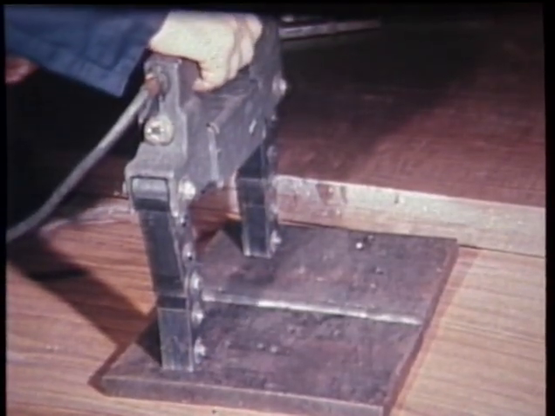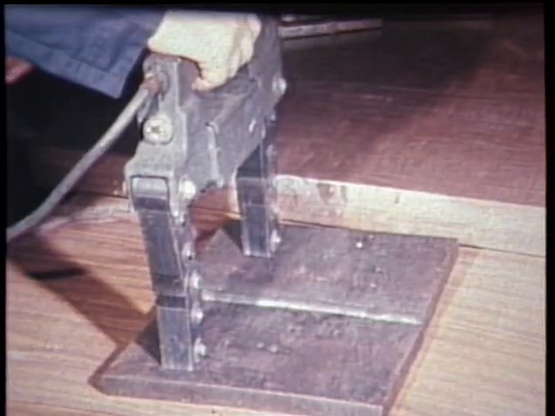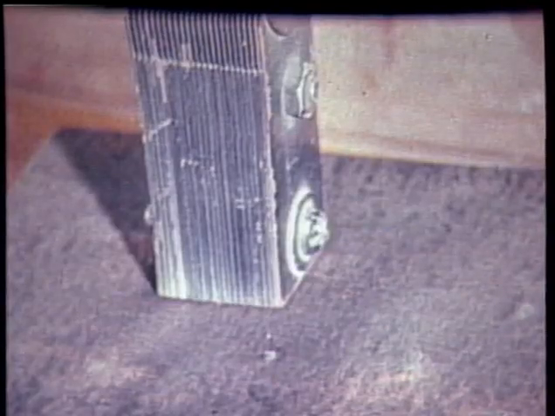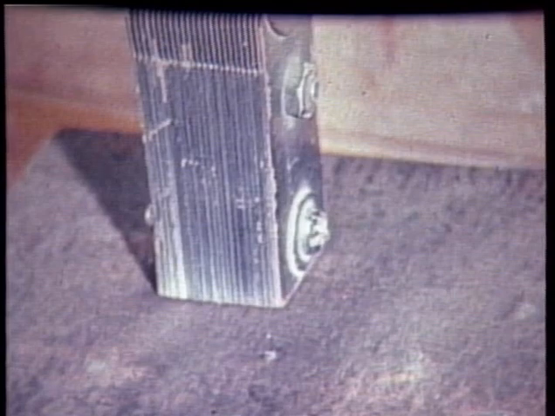Now here we see the yoke method of applying this type of magnetic field. The yoke method is the most practical and widely used, and is also one of the safest, since no current comes in contact with the test surface and arcing is eliminated.